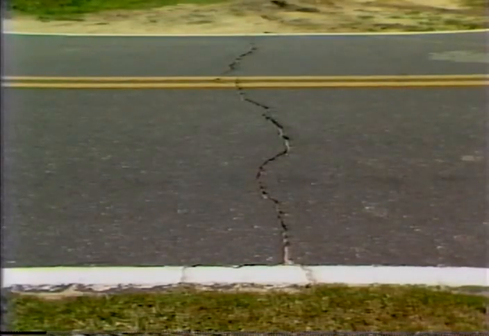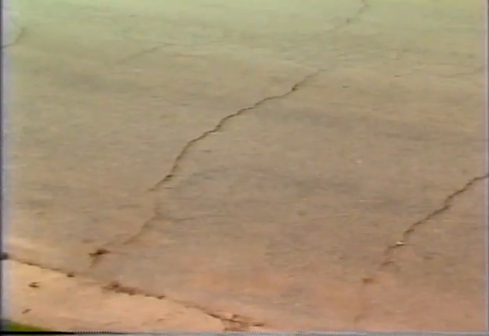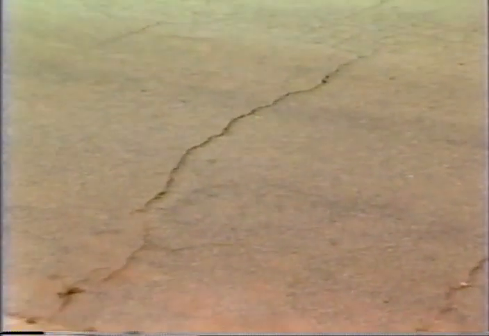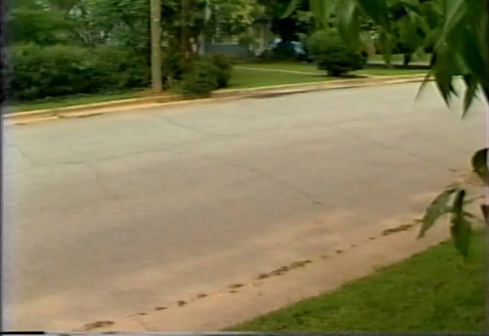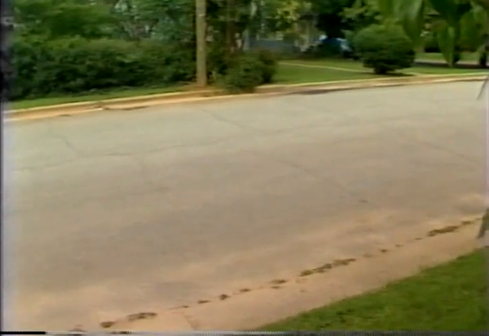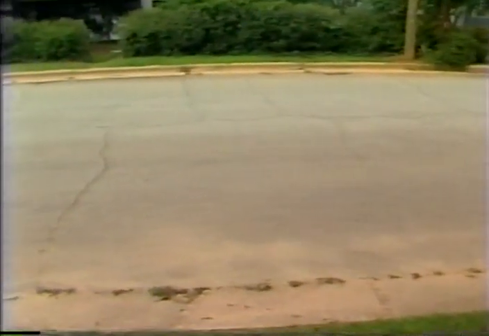Block cracking most commonly occurs on plant mix pavements. Block cracking begins as transverse cracks. These transverse cracks eventually become connected with longitudinal cracks, forming blocks, hence the name block cracking.